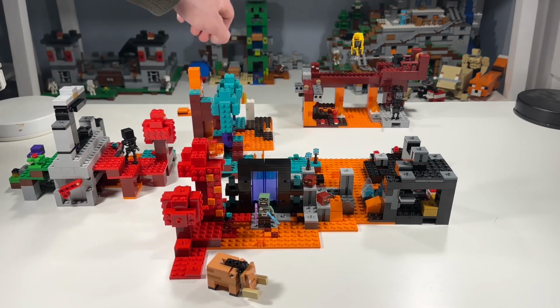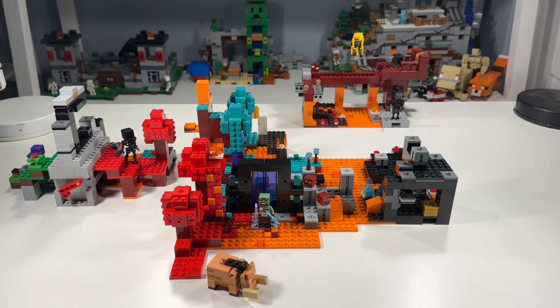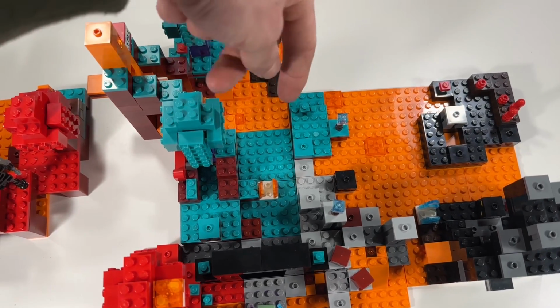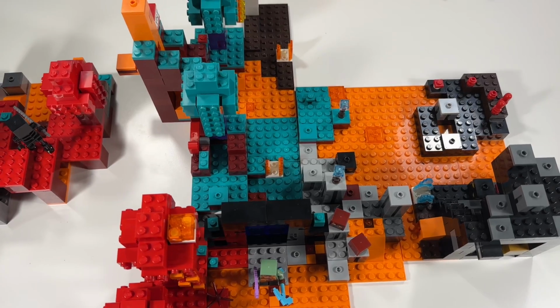But if you slide this set here, slide it right against the bastion as well as the portal set there, you'll just have a little gap back there, and you can just fill up the gap with this plate. But if you don't have a blue plate, you can use an orange one to extend that lava pool. But I think it just looks a little better if you do have an extra blue plate there.